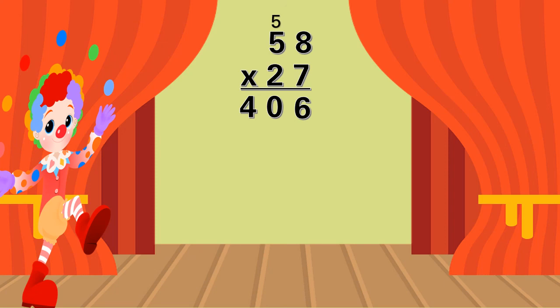Place in the ones column 0 to indicate that we are now finished multiplying by 7. Now we will multiply by 2. 2 times 8 equals 16. Regroup 16 as 6 tens and 1 10. Place your 6 tens under your tens column. Carry your 1 10 above your tens column.